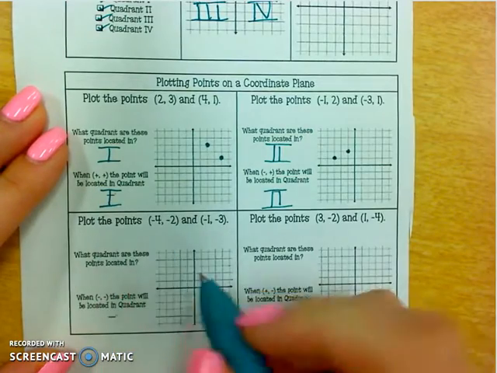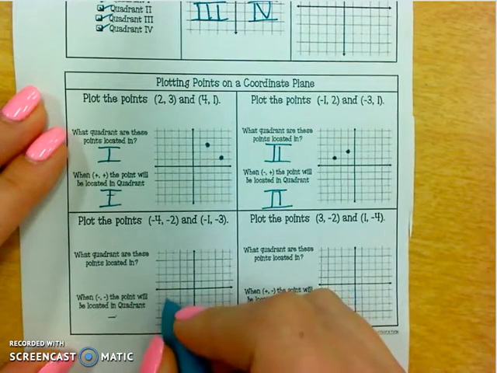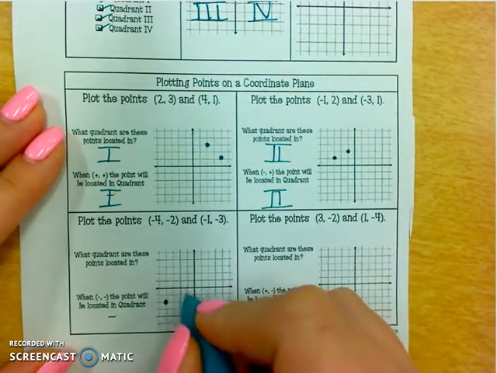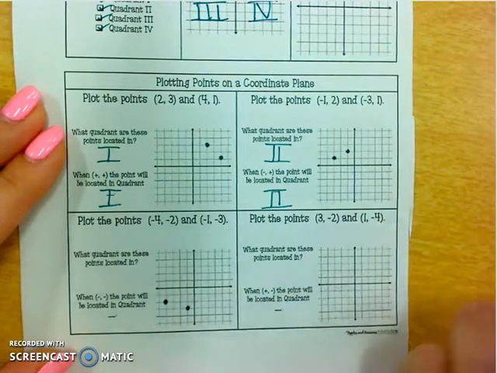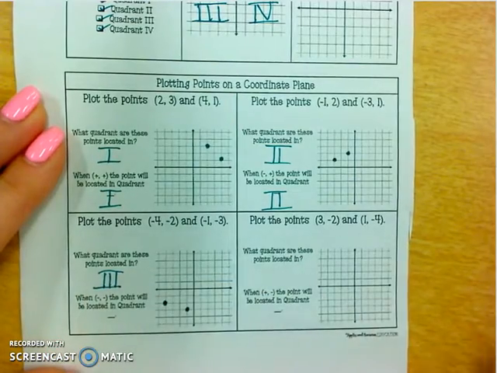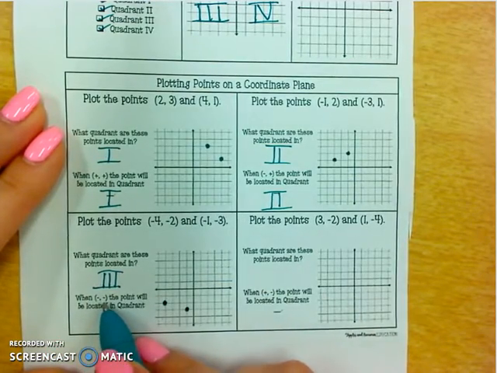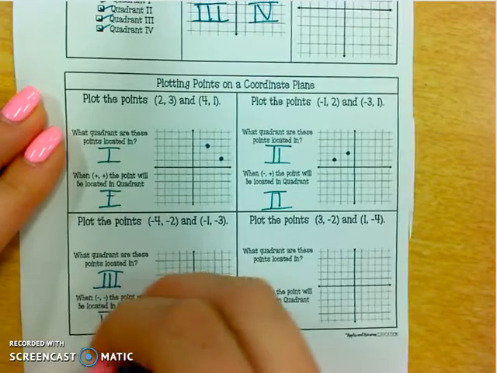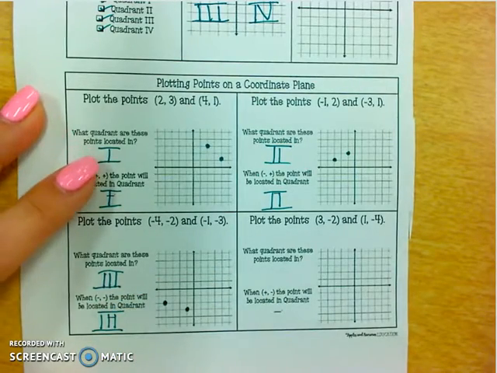Okay, plotting these points, (-4, -2) and (-1, -3). These points are in quadrant 3. Any negative x and negative y value will always be in quadrant 3.